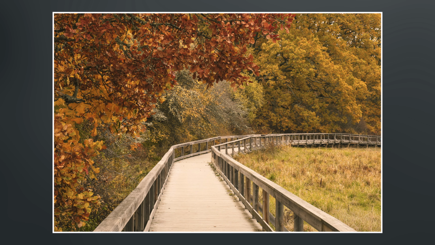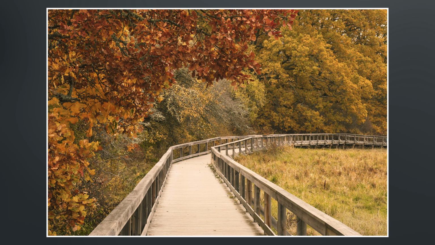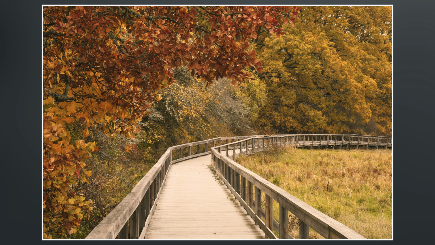But before I go to vistas and find shapes in vistas, let me show you a couple of examples of landscape scenes and how you can recognize shapes in those bigger scenes. But then we'll go into vistas as well. In this image, the road and the wooden path is obviously a clear shape, right? But there are more shapes in the image that I like.